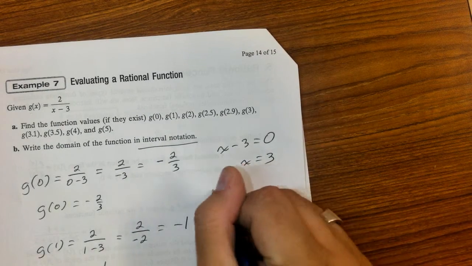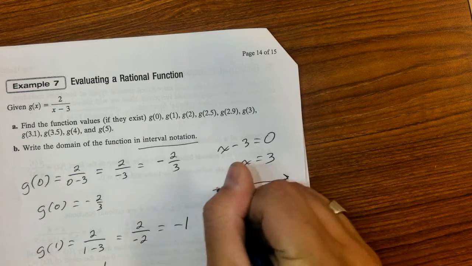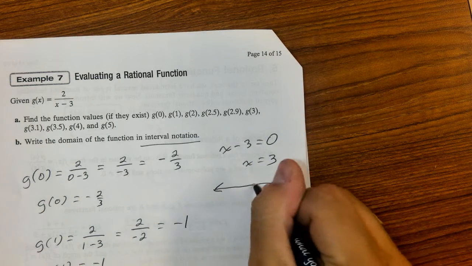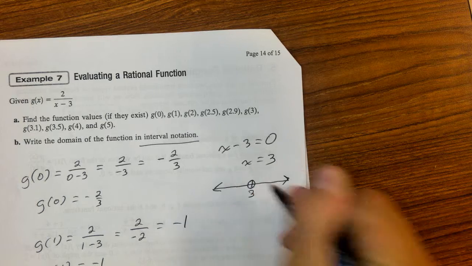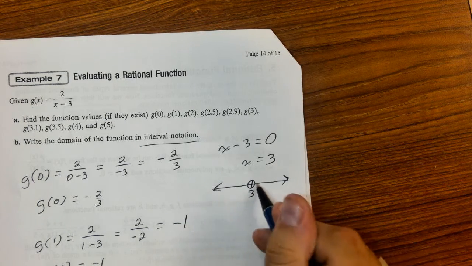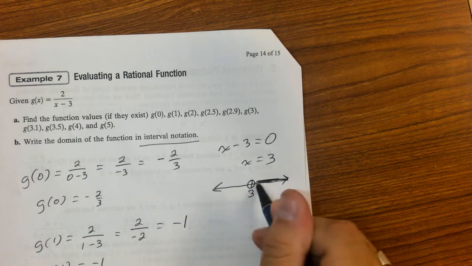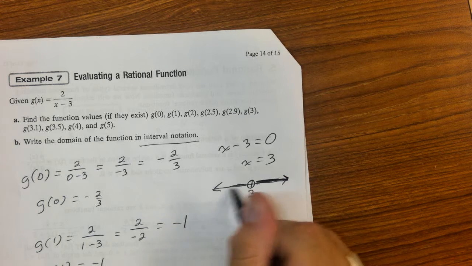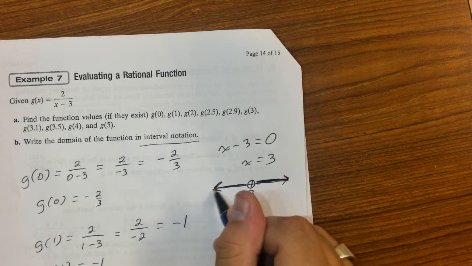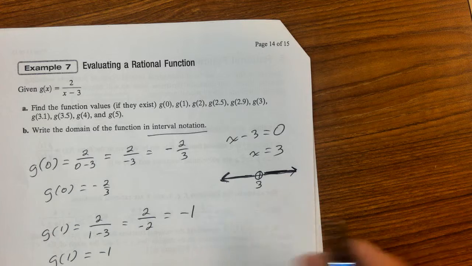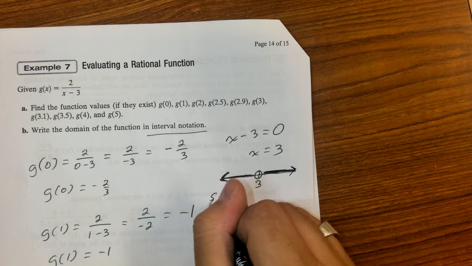So basically, let me show you that on a number line, for example. The only number that I care about is 3. However, it cannot equal 3, so I have an open circle there. I can have any value to the right of 3, and I can have any value to the left of 3. So basically, let's go ahead and do set builder notation.